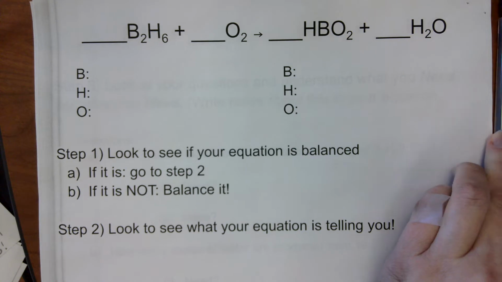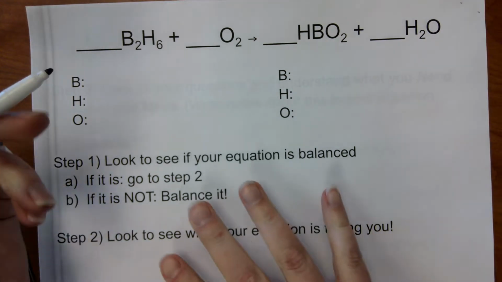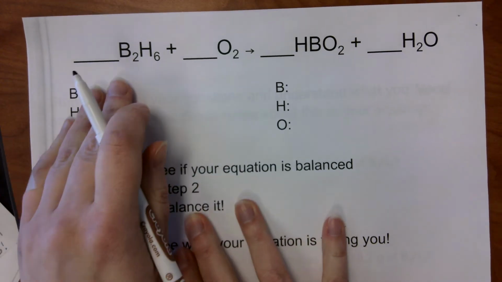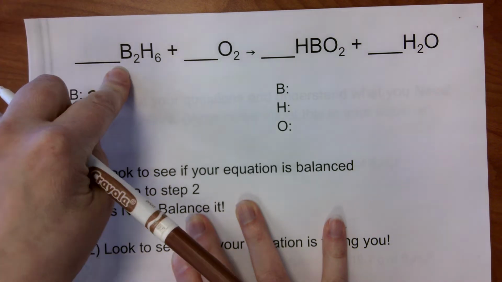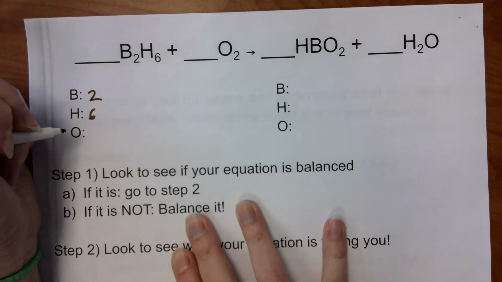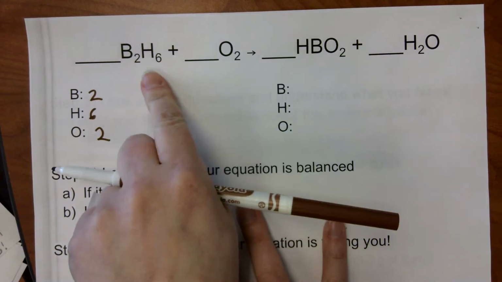Okay, so we'll start off. I'll use my color brown. So here we go. If we look at our equation here, we can see we have 2 borons, 6 hydrogens, and 2 oxygens on this side.